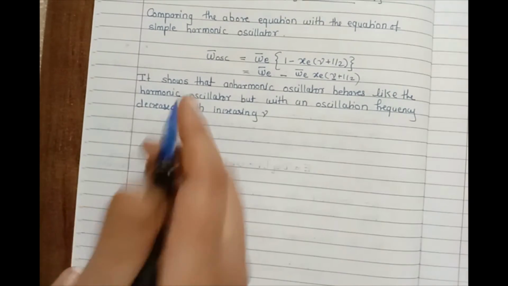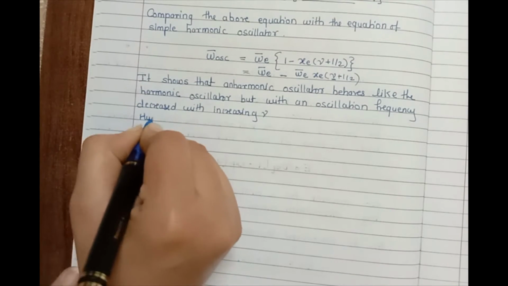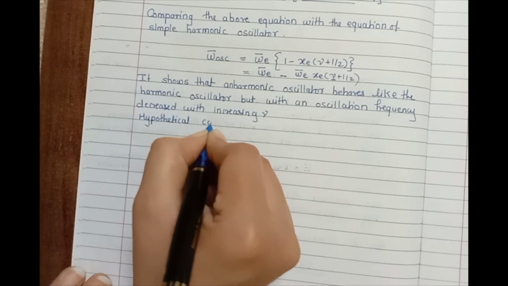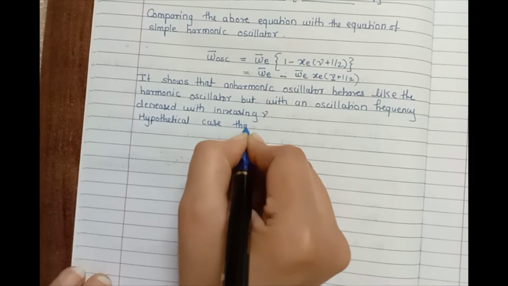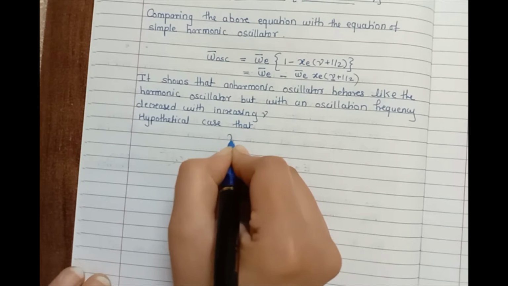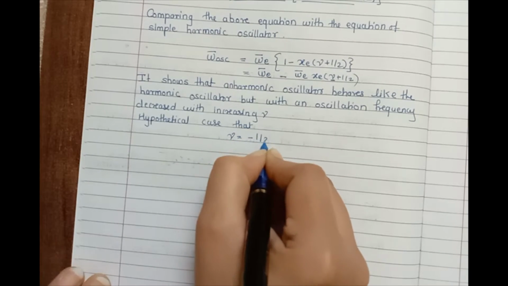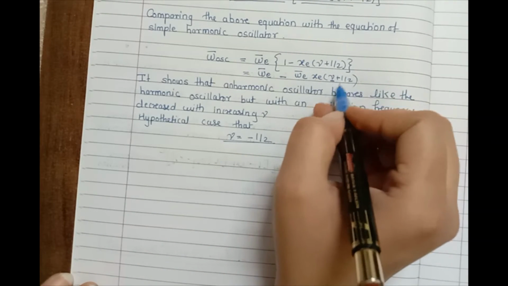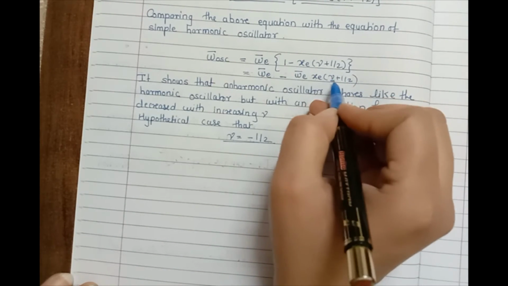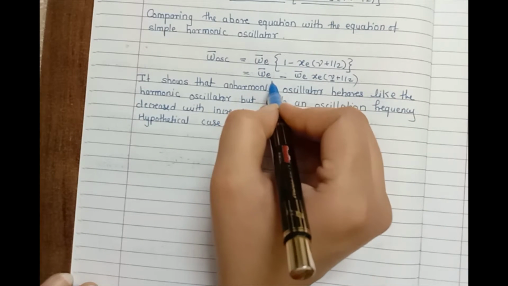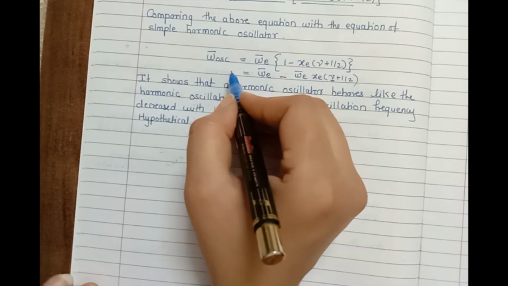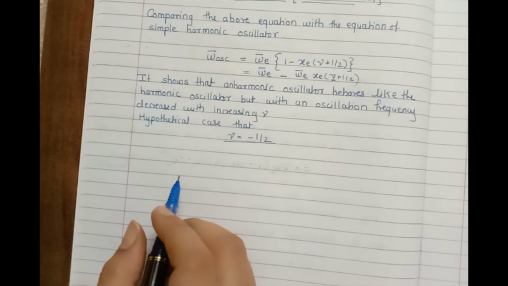So hypothetical case we will discuss, that nu will be equal to minus 1 by 2. So when this nu will be equal to minus 1 by 2, this will become 0, and so omega oscillation will be equal to the oscillation frequency of the harmonic oscillator.